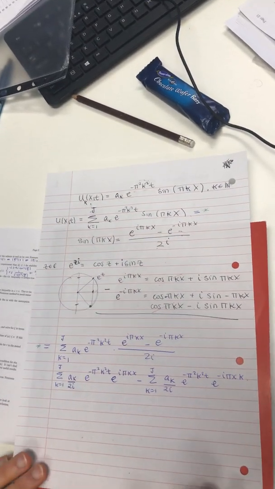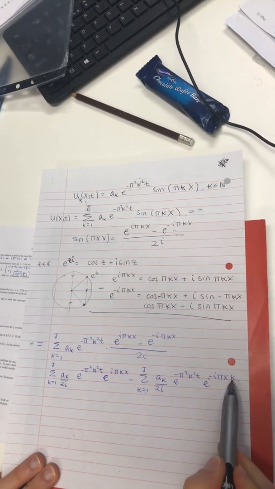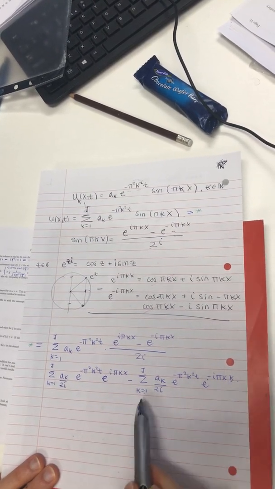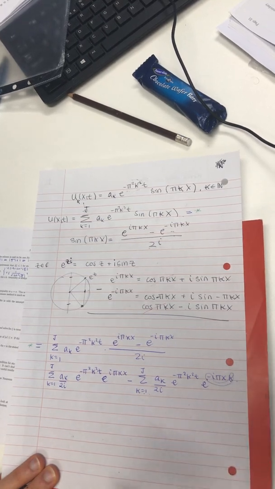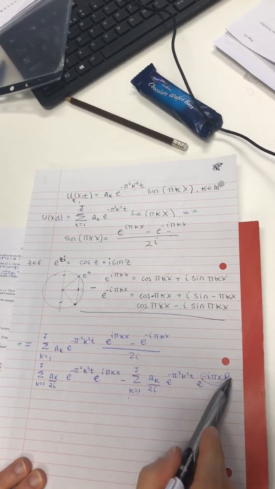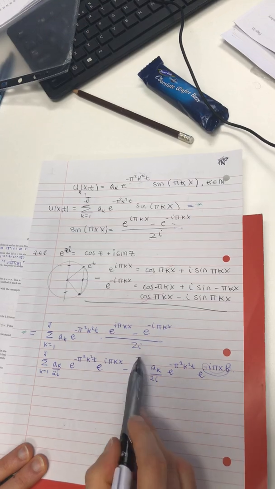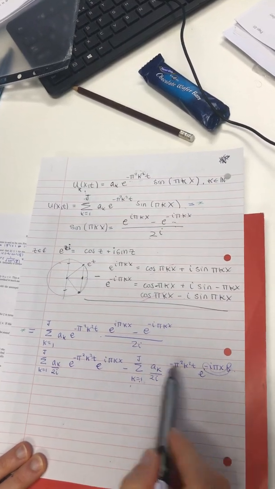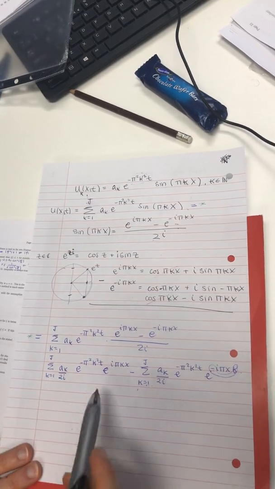So if we change this k, when k is equal to 1, this can be seen as minus 1, and when k is equal to j, this is going to be minus j.